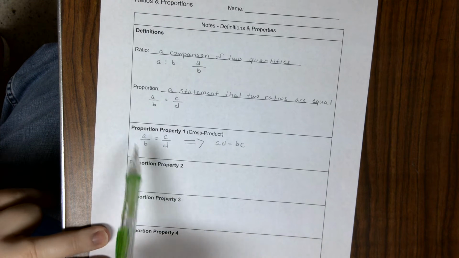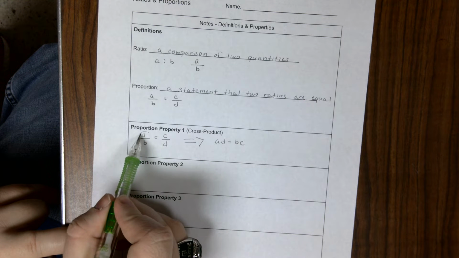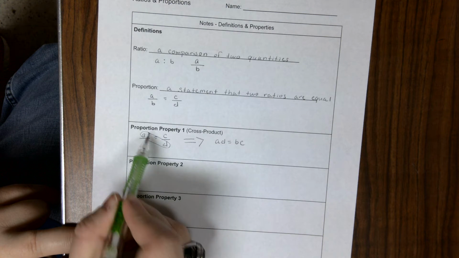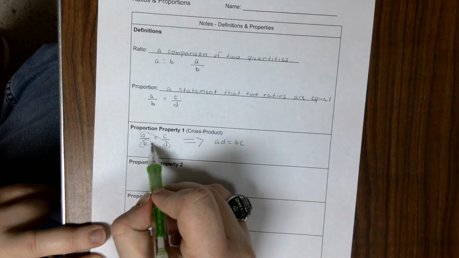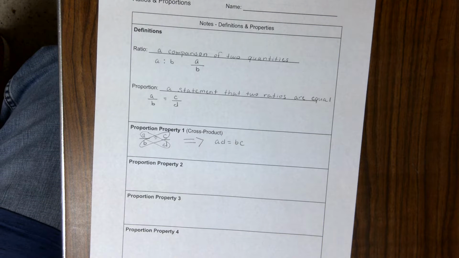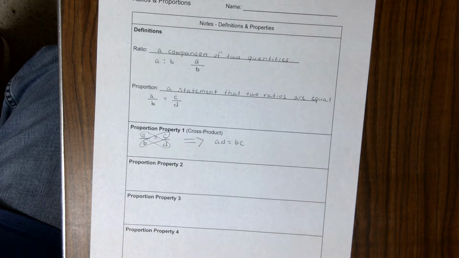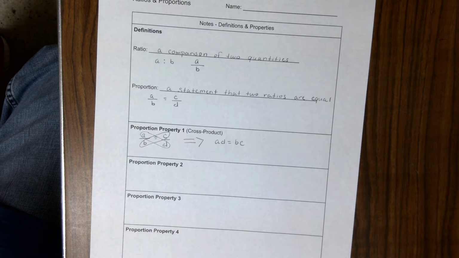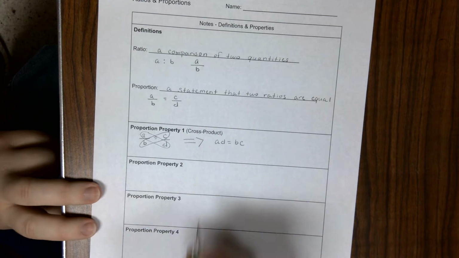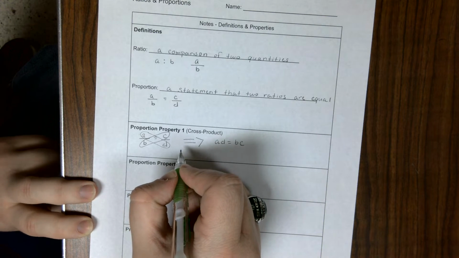Maybe like a butterfly thing. I don't call it butterfly. I call it cross multiply. But whatever helps you remember cross multiply. That's essentially what that is. And this comes in handy later when we actually solve proportions.